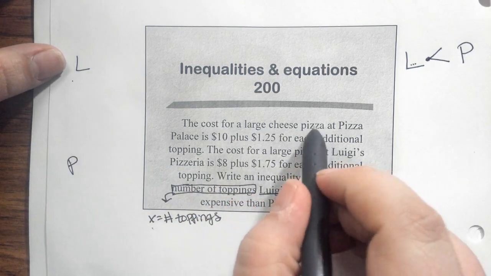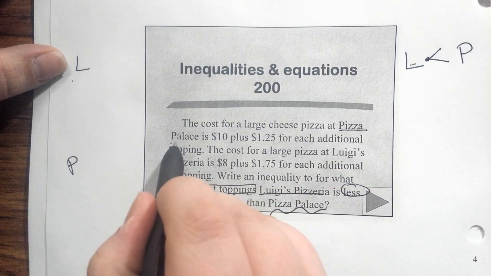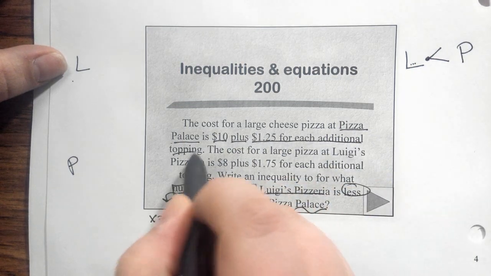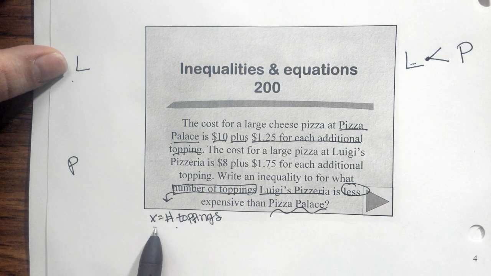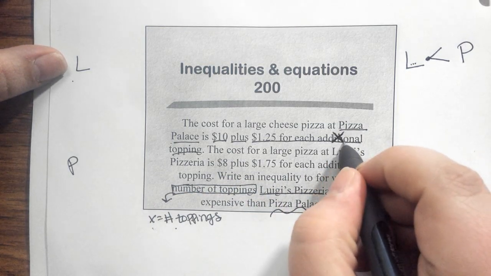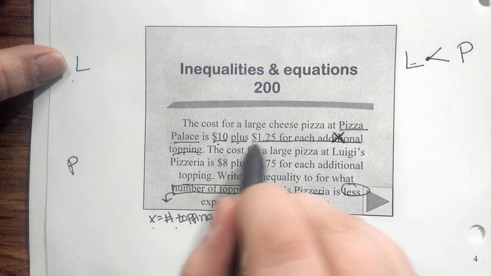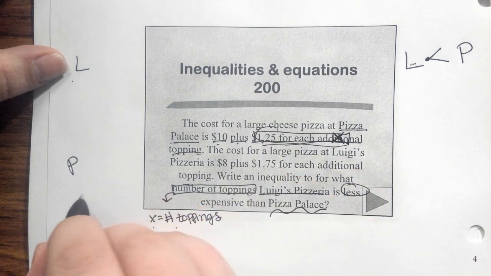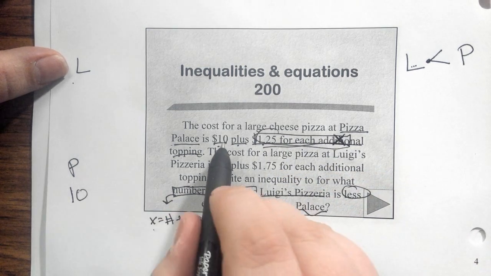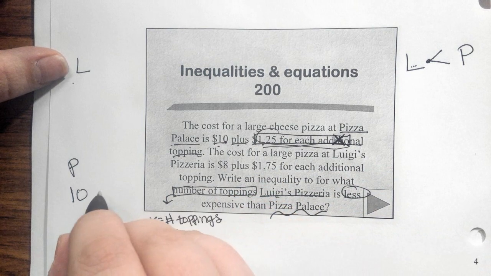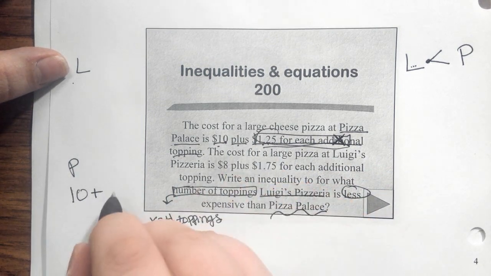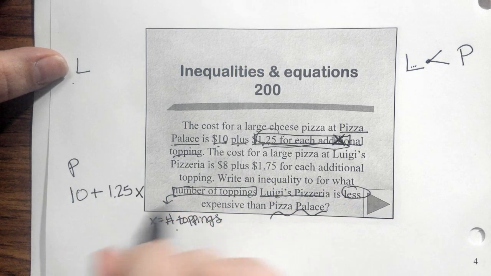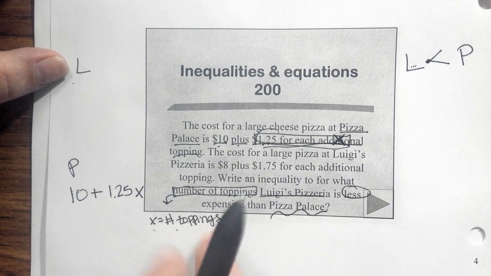The cost for Pizza Palace is $10 plus $1.25 for each additional topping. But toppings are the letter x, so I'll replace this with the letter x. So that's 10 plus 1.25x. We have 10 is where we start with our pizza at Pizza Palace. And we have to add $1.25 for each topping. Or sorry, additional topping is the letter x.